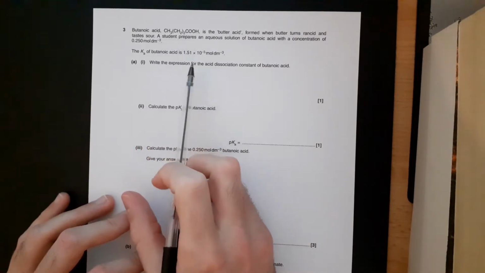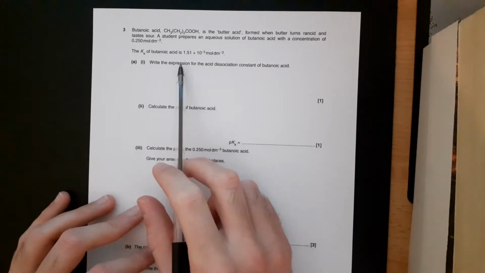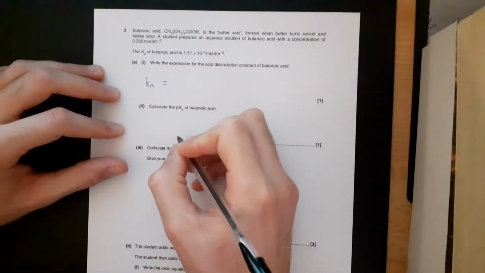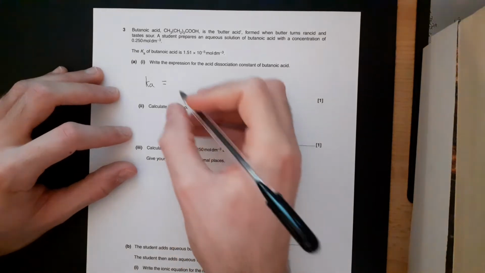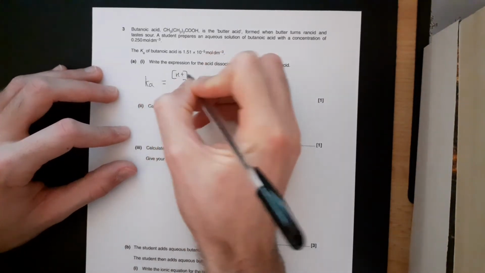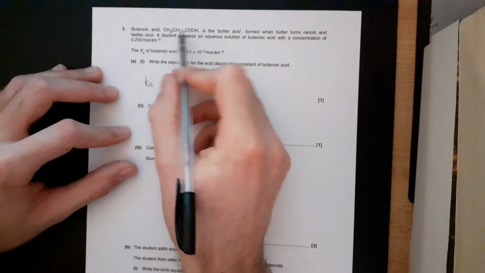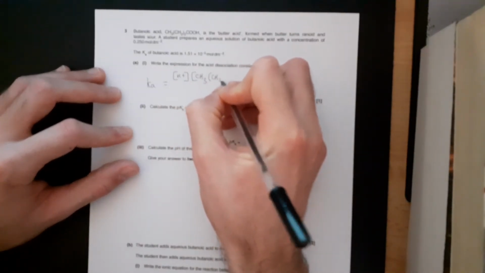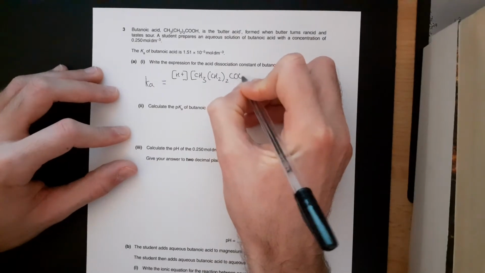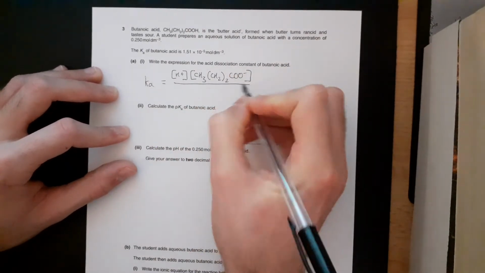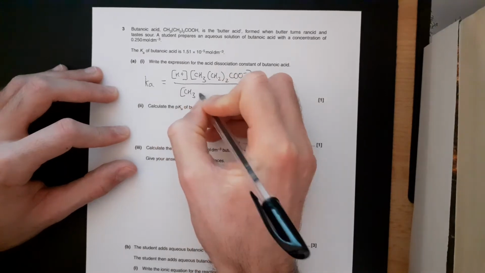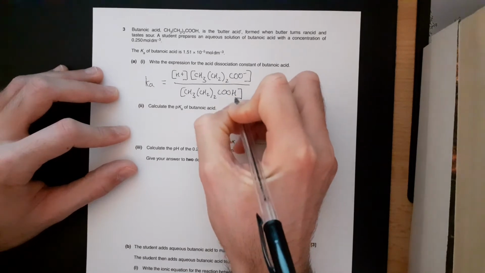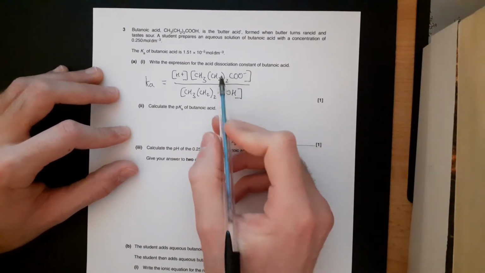We've got butanoic acid. First thing, it's asking us to write the expression for the acid dissociation constant. So if it wants us to write Ka, remember it's just the equilibrium constant for the acid dissociating. So it's going to be the H plus ions. It'll be the negative ion, we can just copy it from here: CH3 CH2 twice COO minus, and then the concentration of the acid itself. It will always want you to write in the correct formulas, don't do A minus and HA.